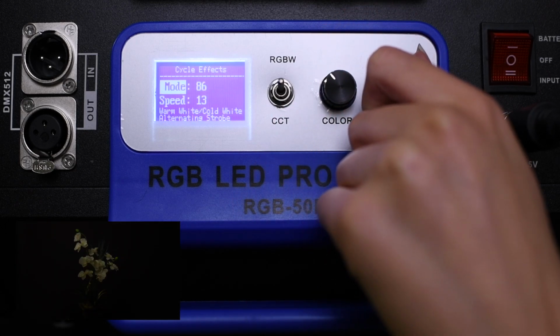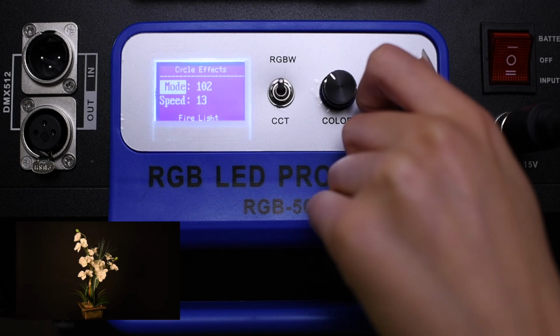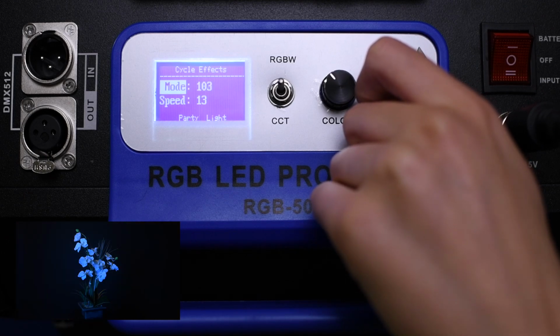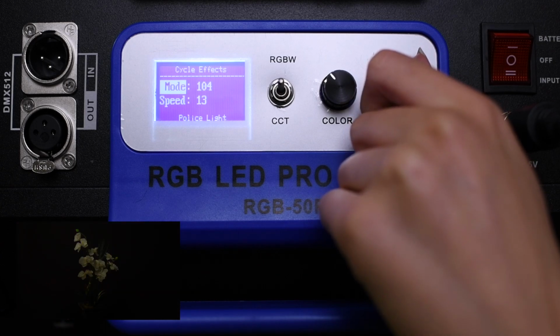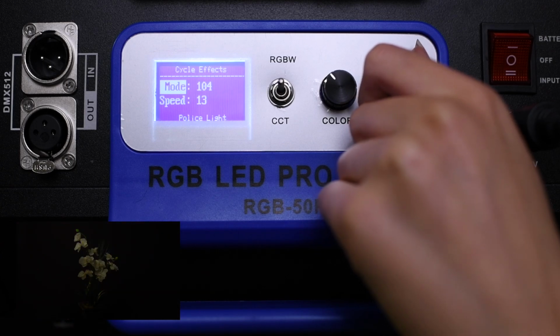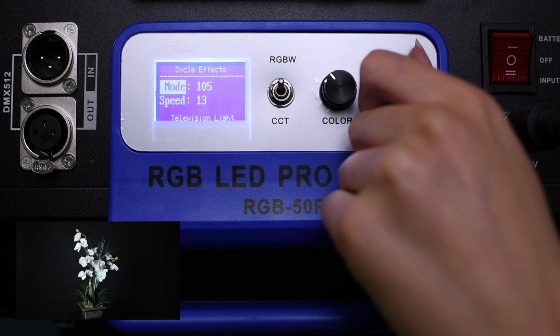The Savage RGB Pro Panel can also be controlled via the Savage Light Manager free mobile app that is available on the Apple App Store or Google Play Store to allow users the freedom to move around on set while still maintaining control of the panel.